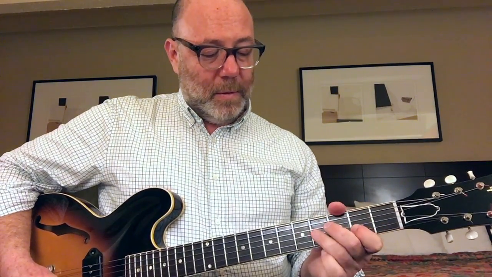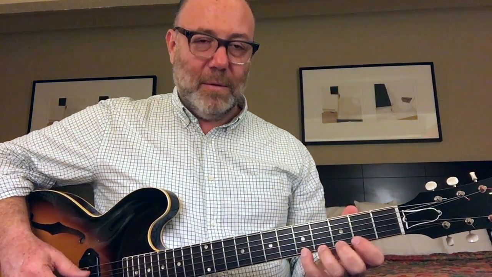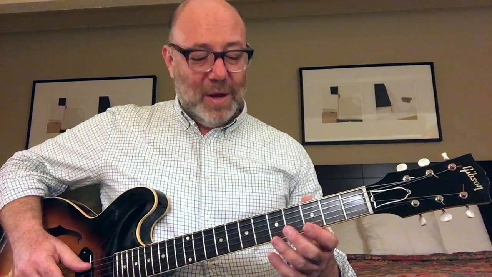So that's the scale. If we go to the third mode, that's going to start on A, and it's going to sound like this. It's pretty weird. Not something you're going to get to use on every gig, but let's look at it for a sec, because it does have some real simple beauty to it.